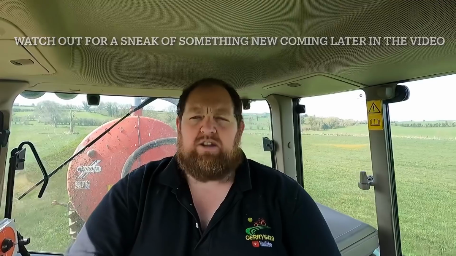So as you can see, we are spreading a bit of slurry today, trying to get the last of the slurry out on the silage ground. Going okay, we've only got a few loads left to do, so we're going to put the drone up and get a bit of drone footage now before we finish up. But yeah, trying to get the last slurry out on the silage ground.